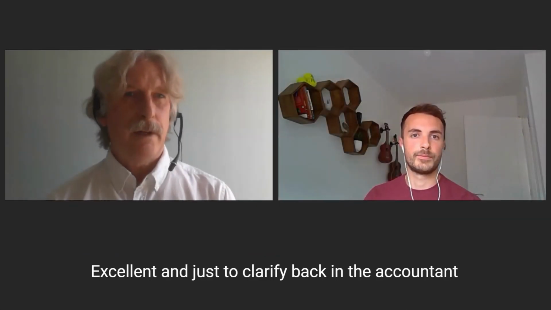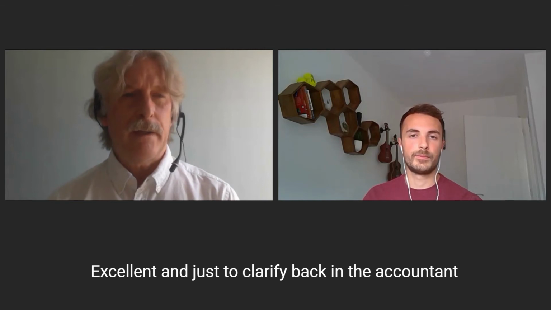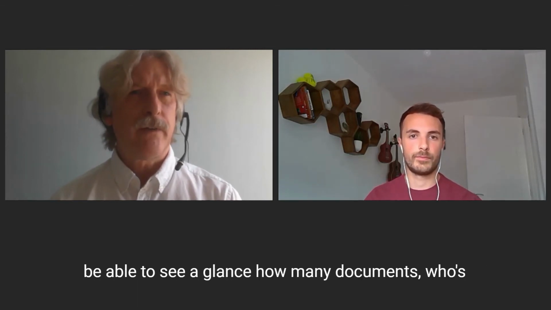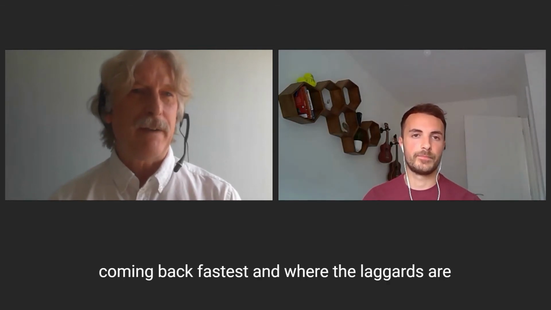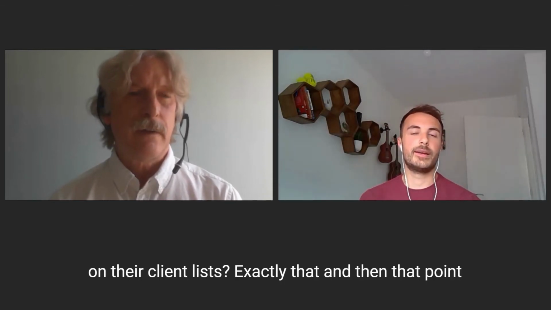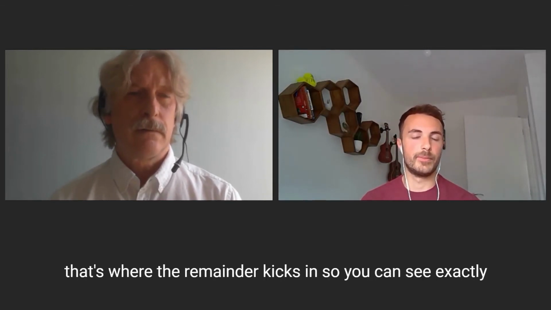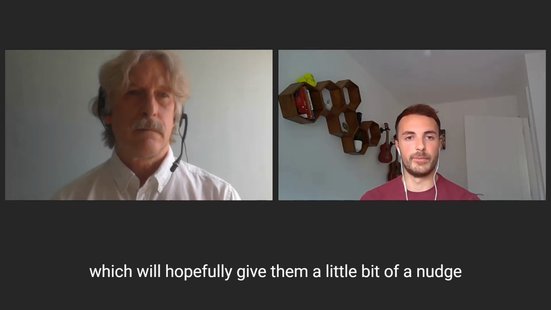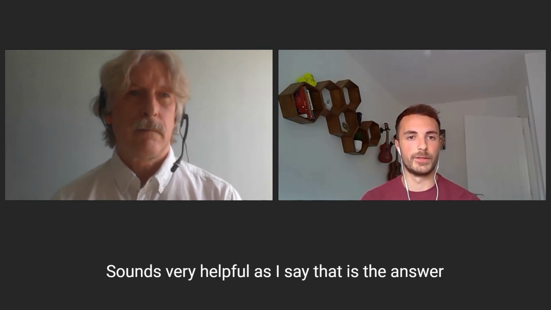Excellent. And just to clarify, back in the accountant view, will they get the same kind of progress check, and they'll be able to see at a glance how many documents, who's coming back fastest, and where the laggards are on their client lists? Exactly that. And then at that point, that's where the reminder kicks in. So you can see exactly who you're waiting on those documents for, send out the reminders, which will hopefully give them a little bit of a nudge to get those documents over to you.